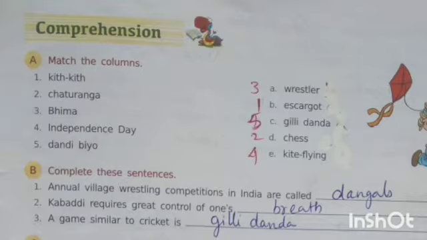The answer is jungles. Annual village wrestling competitions in India are called jungles. Look at the second one now. Kabaddi requires great control of one's dash. Here the answer is breath. Kabaddi requires great control of one's breath.